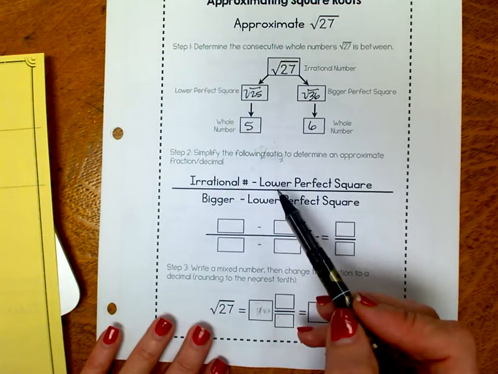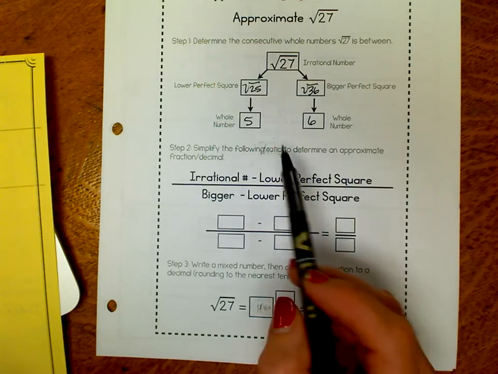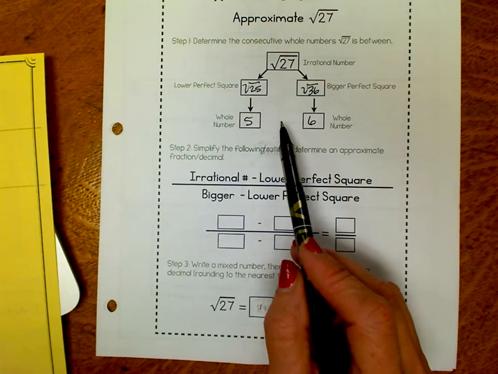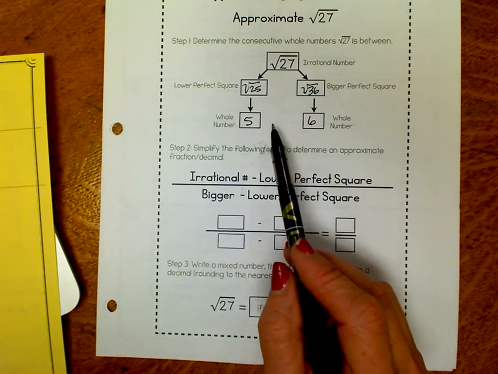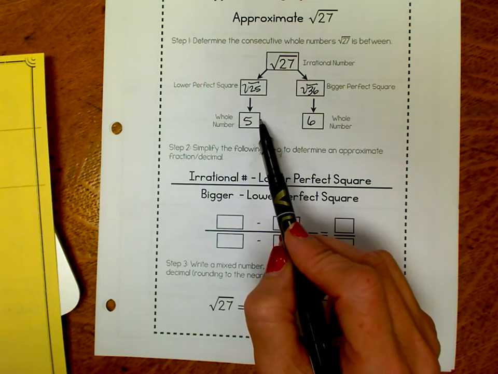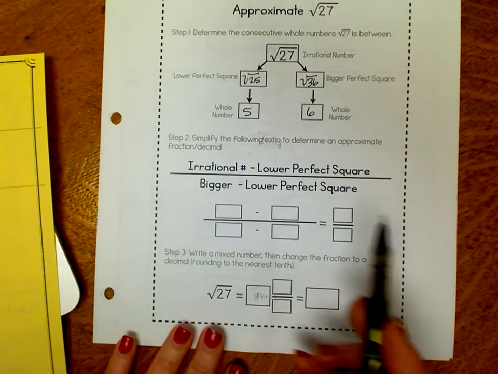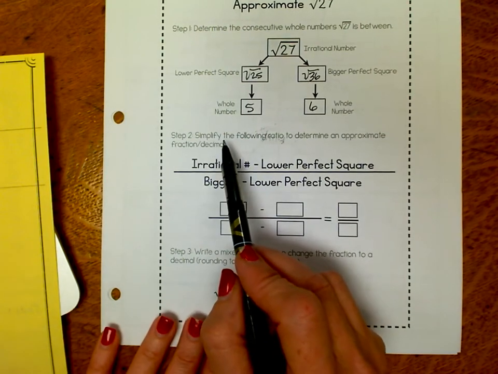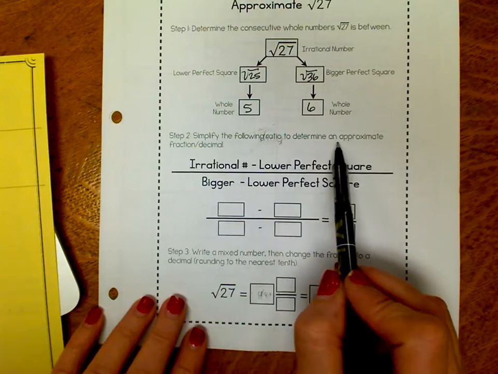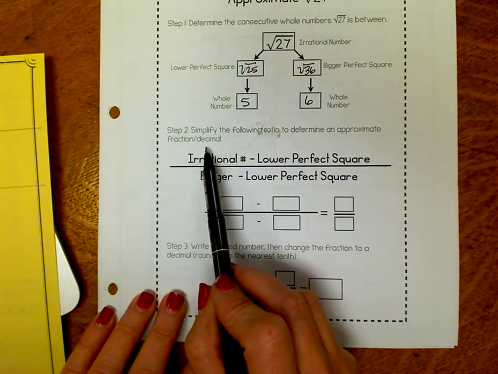But now we need to be a little bit more specific, and we need to know where. If we had to place it on a number line, where is the square root of 27 going to go between? Since it's closer to 25, we know it's going to be a little closer to 5, but we need to know a little bit more in the nearest tenth. So we are going to find the nearest tenth by hand by doing this. Simplify the following ratio, determine an approximate fraction or decimal.